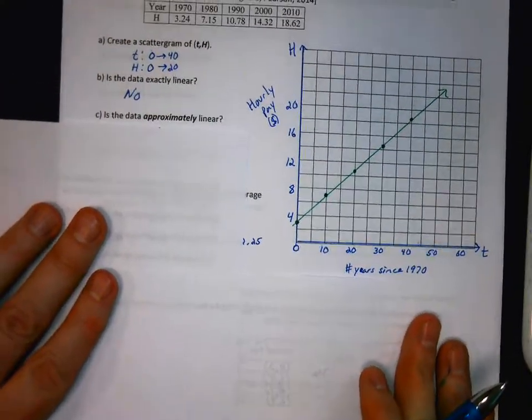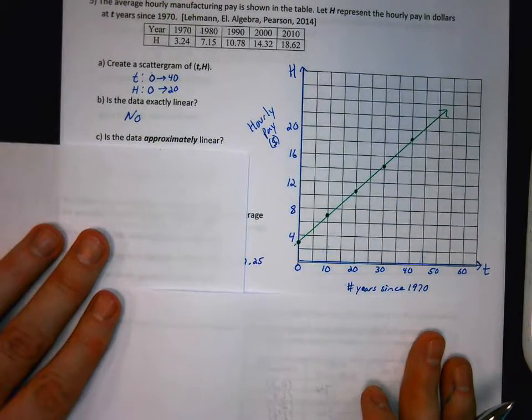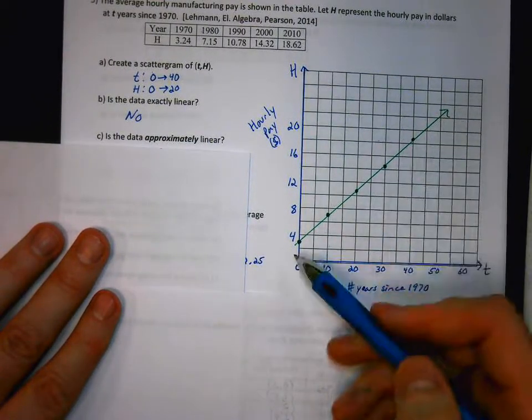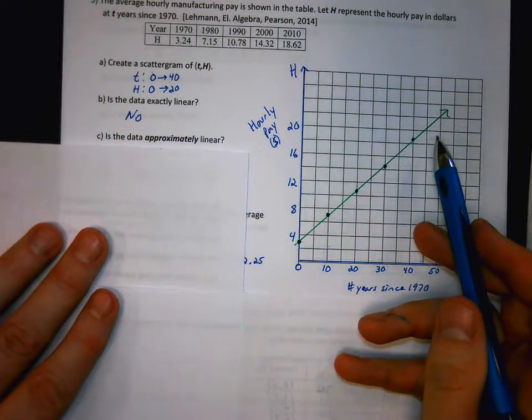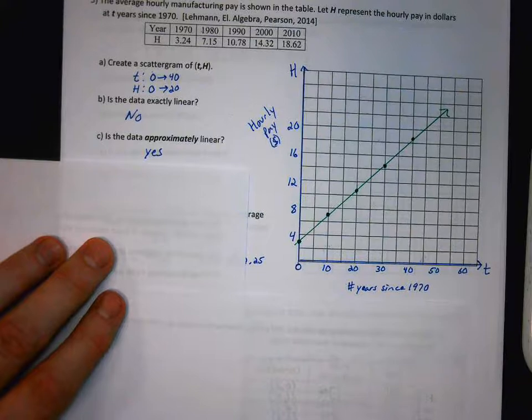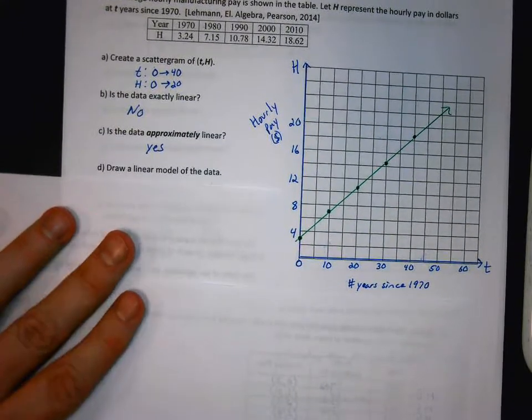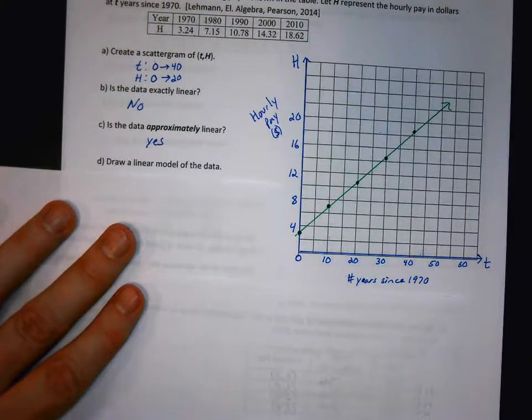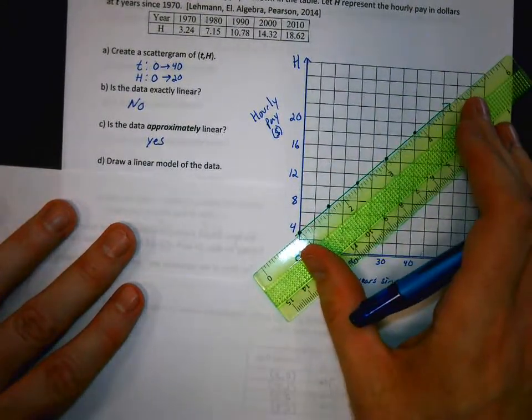So this gets us to the idea of being approximately linear. Well, does it look like a line is pretty close to those points? If not exactly, they're pretty close. So yes, we say that this data will be approximately linear. Now we draw that linear model. And when you draw that approximate linear model, you want to draw it where that line is, quote unquote, close to the points.